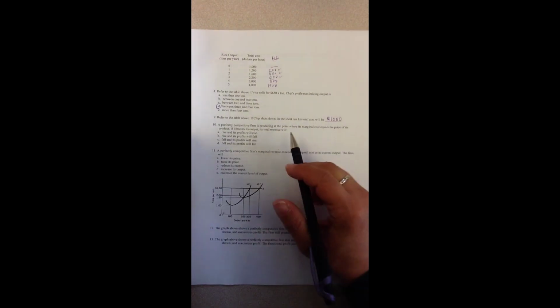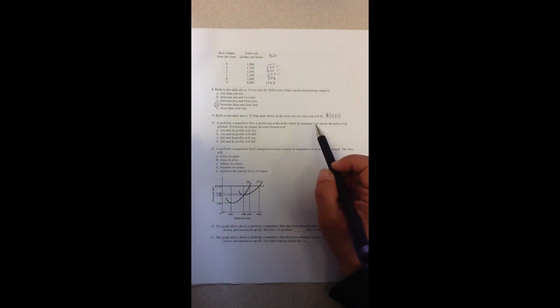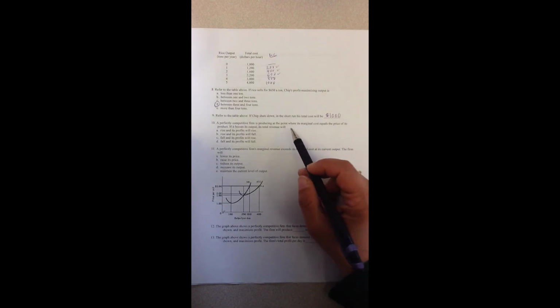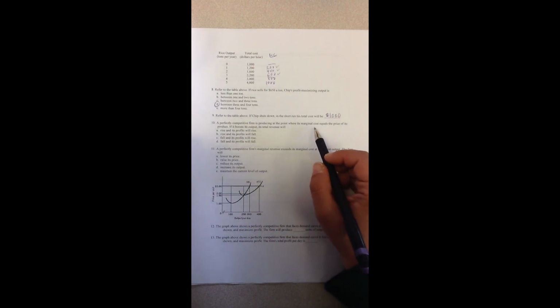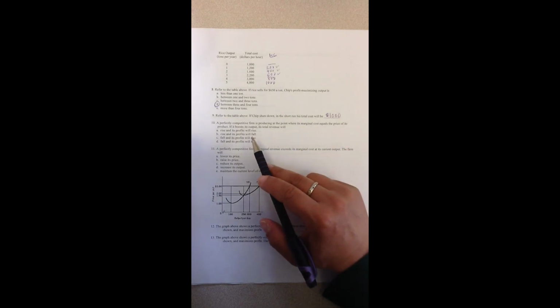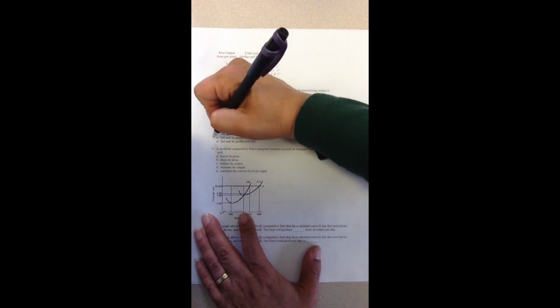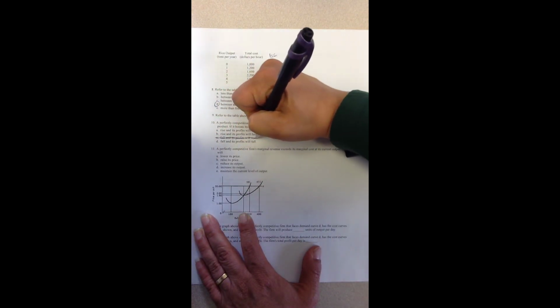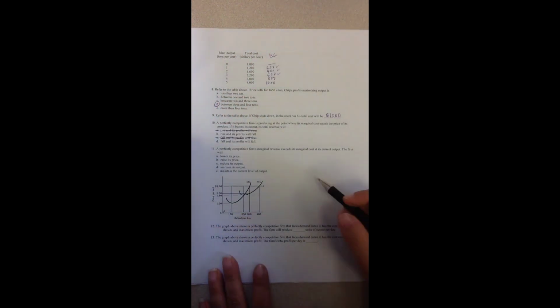So what happens if marginal cost is equal to price? If we increase output, well, that is the profit maximizing point, when marginal cost equals the price. So any change that we do, whether we decrease output or increase output, profits are going to fall. So let's strike out these two, because those are not correct. Okay, so profits are definitely going to fall.